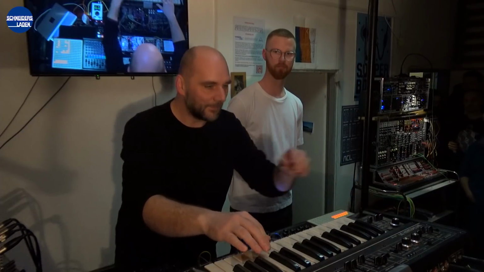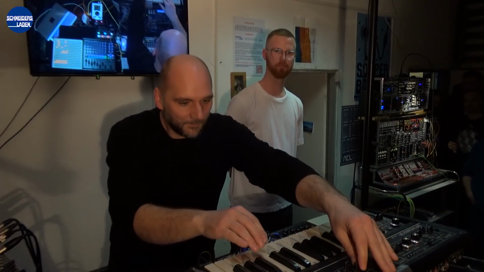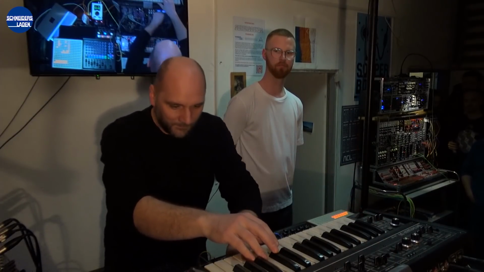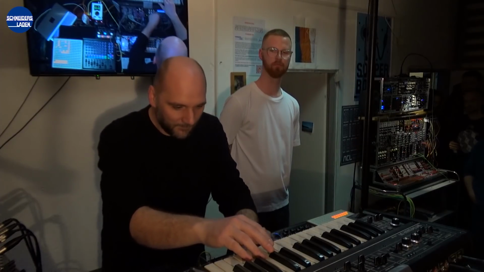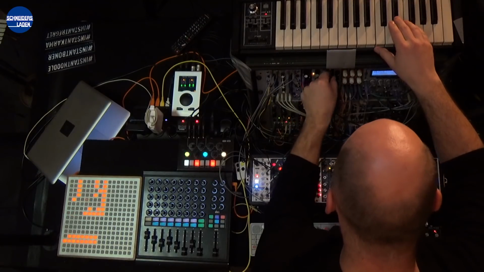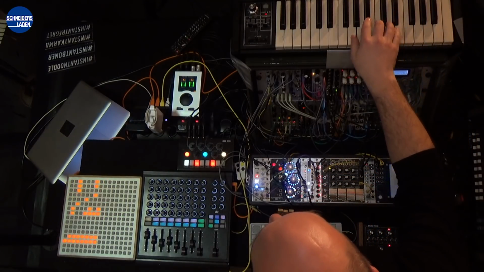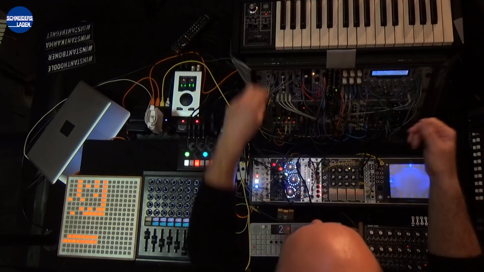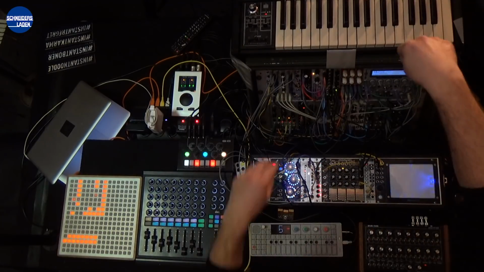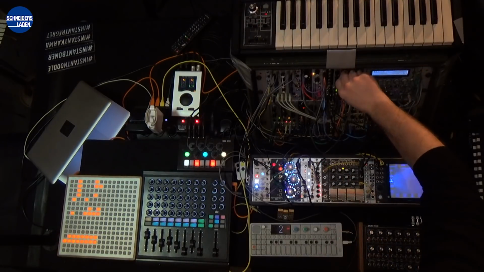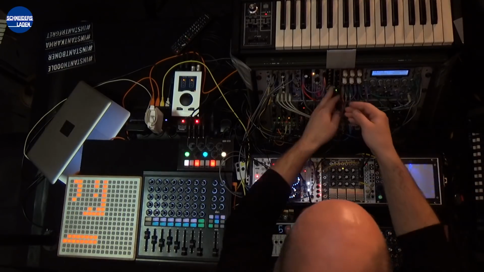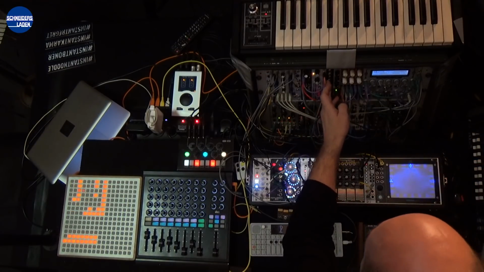What I'm playing on the top keyboard is the fifth, and the root note is coming from the sequencer. I can set any interval I want, like a minor third, whatever.